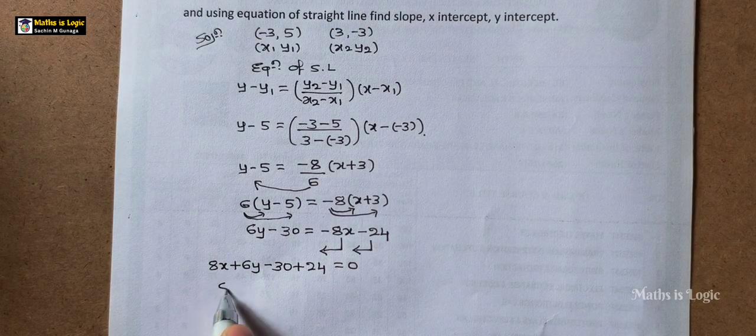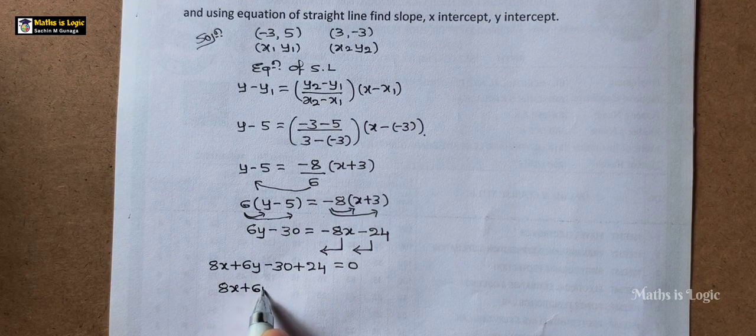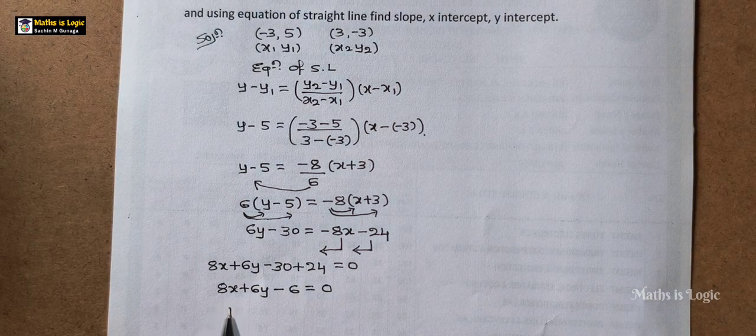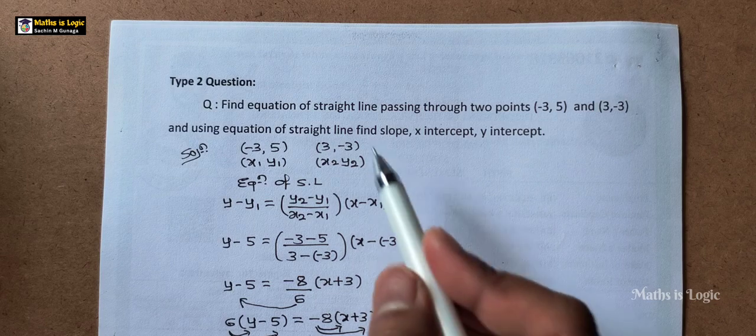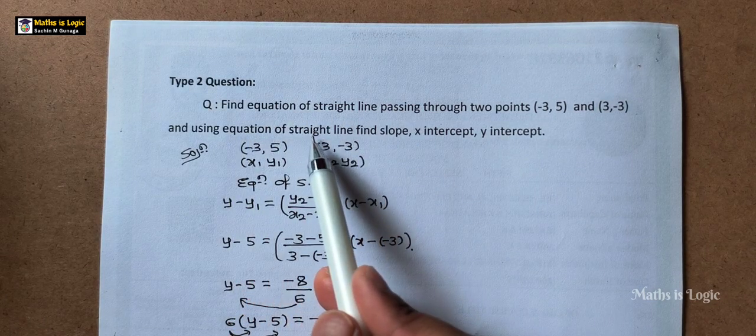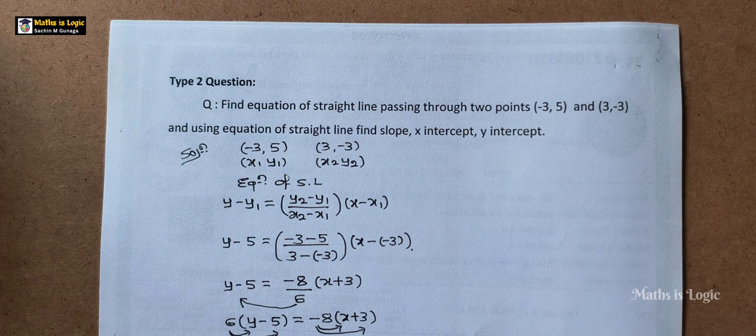Therefore 8x plus 6y, then use the calculator, minus 30 plus 24, it will show you minus 6 is equal to 0. This is the required equation of straight line. First part is over. We got the equation of straight line. Next part, after finding the equation of straight line, we need to find these three values.